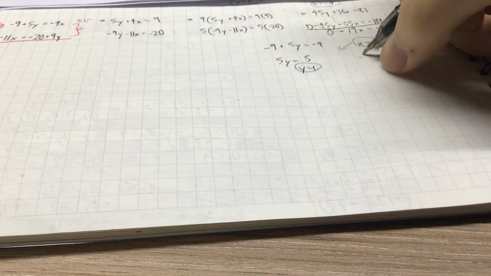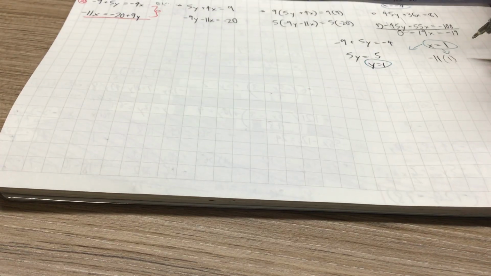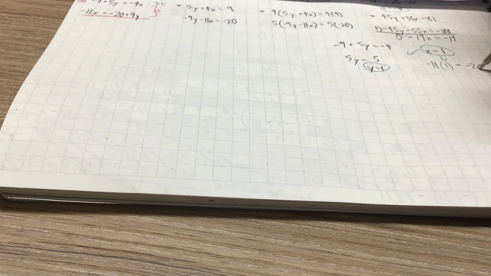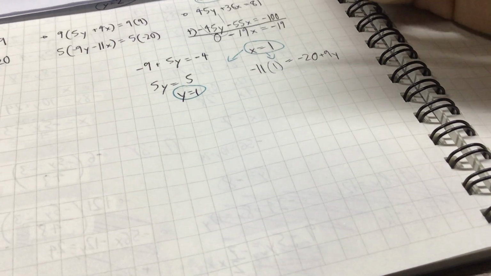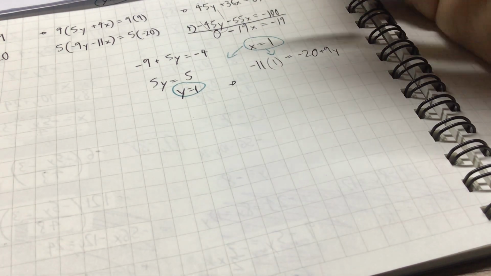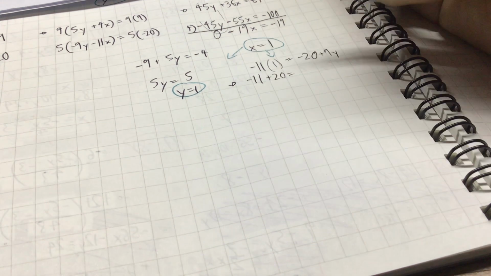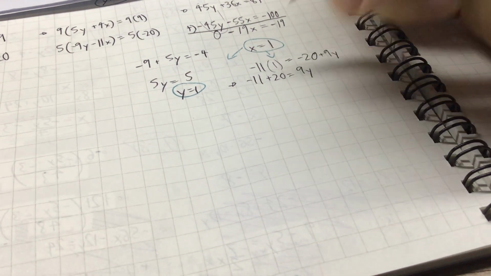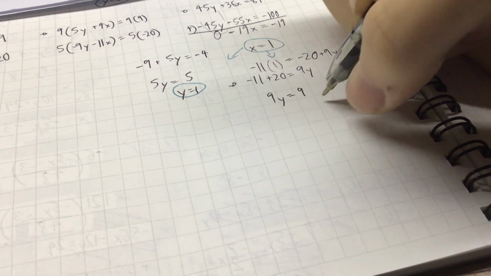So negative 11 times 1 is equal to negative 20 plus 9y. We have our linear equation now. So negative 11 plus 20, transpose it to the other side, equal to 9y. 9y is equal then to positive 9.